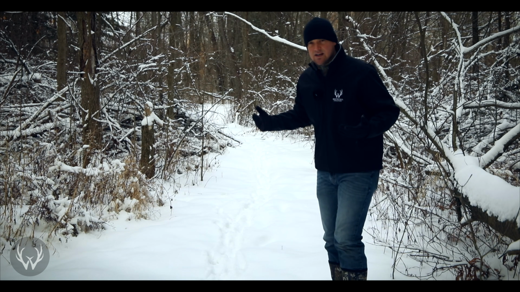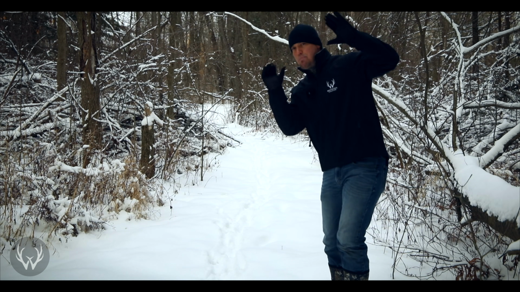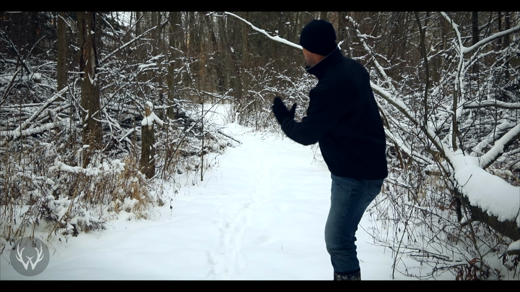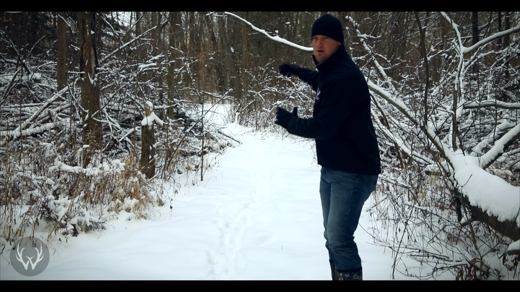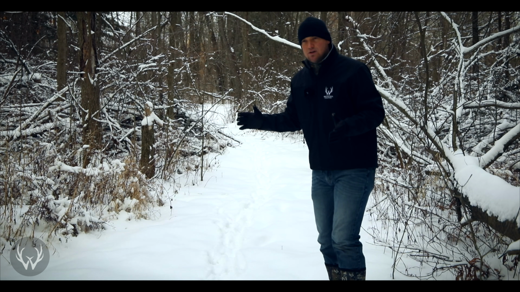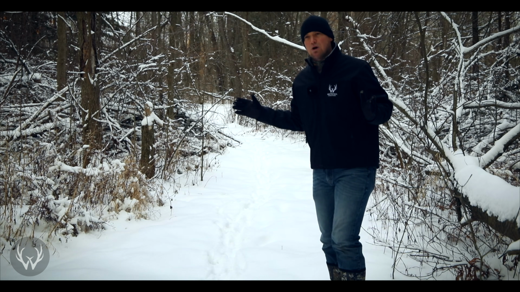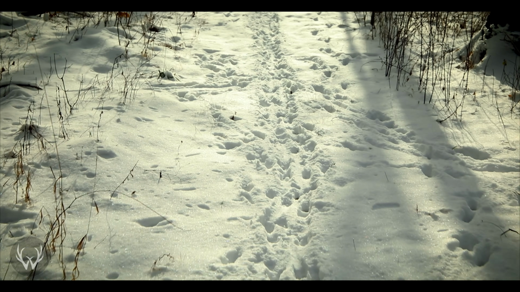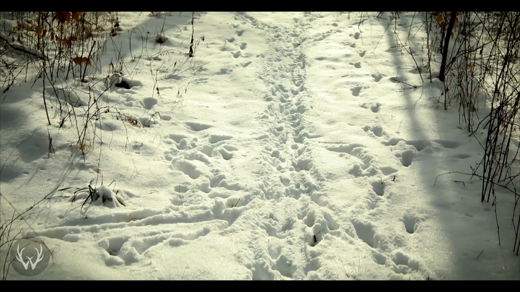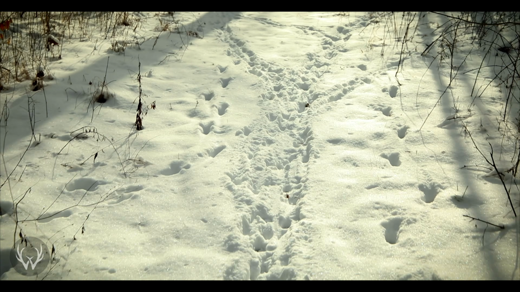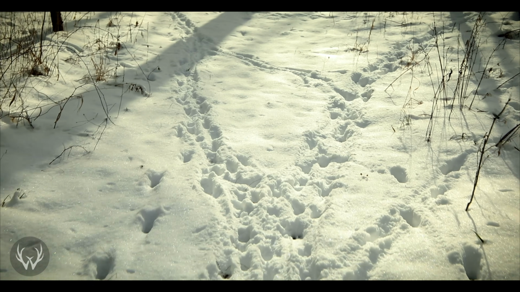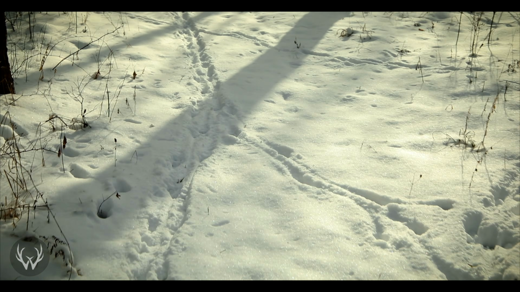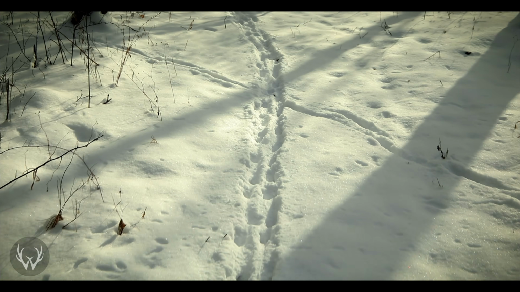Again, it has to make sense on your property. This is connecting bedding behind the camera to a food source in this direction. So you just want to make sure that you're not creating these things randomly on your property. This is on the outer edge of my property, so I can hunt on the outside and shoot into this trail, but I'm also giving the deer a nice, easy way to get from bedding to feeding. Okay, so this is one of the main trails on my property.